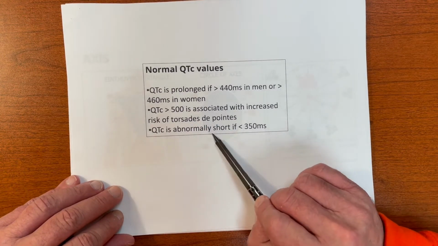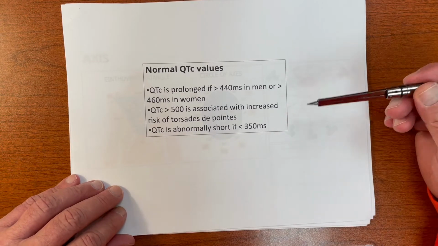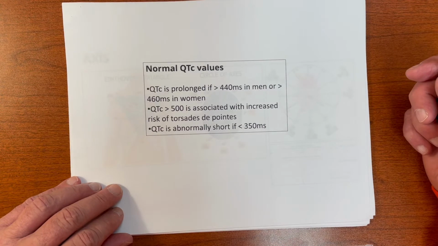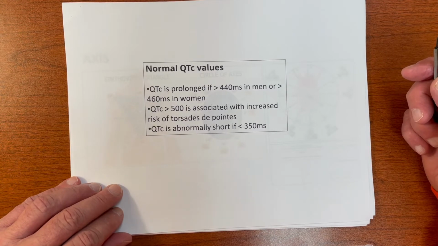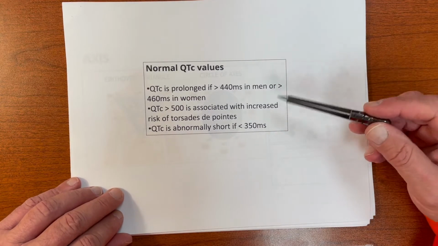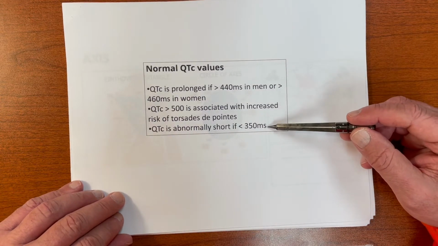And there is such a thing as a QTC that is too small, too narrow. Is there a clinical implication of too short of a QTC? The same, and we will get to that. There is. It again represents a channelopathy.